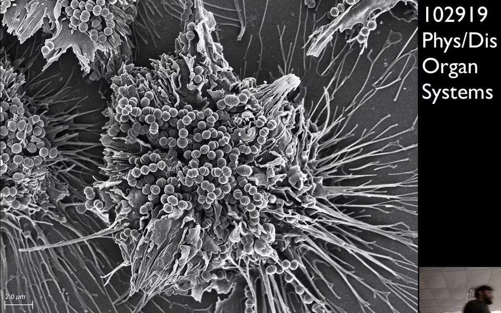But the next thing up the ladder are cells. And so here's just an example of a cell. And what you're looking at here is, does anyone know what this is? Does anyone know what they're looking at? Bacteria. You are looking at some bacteria. Yeah, this would be a bacteria.